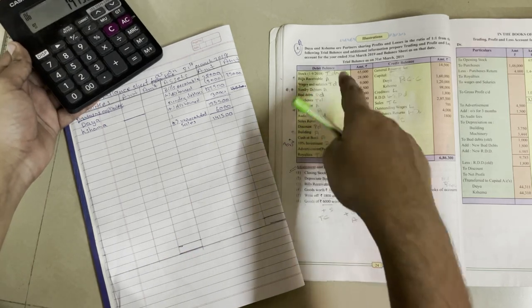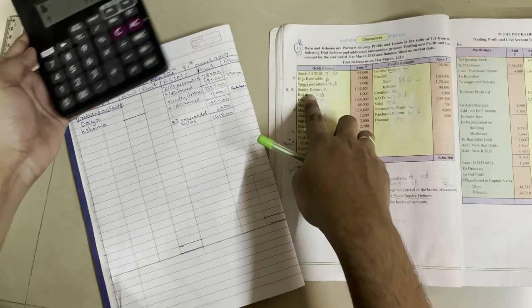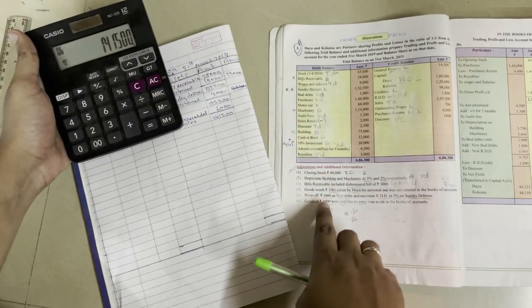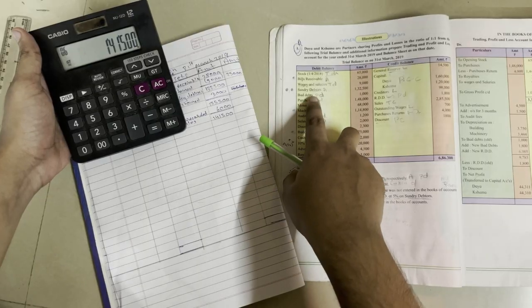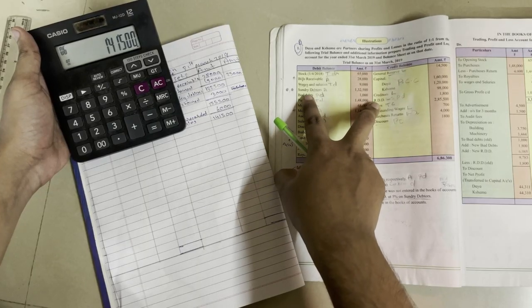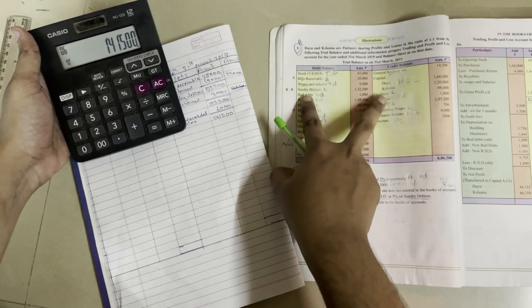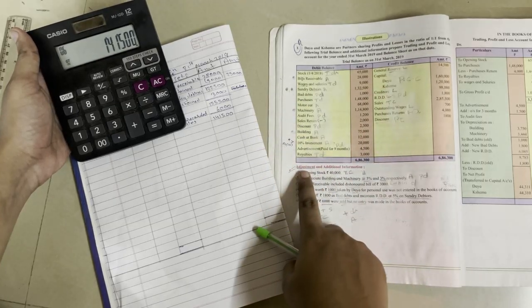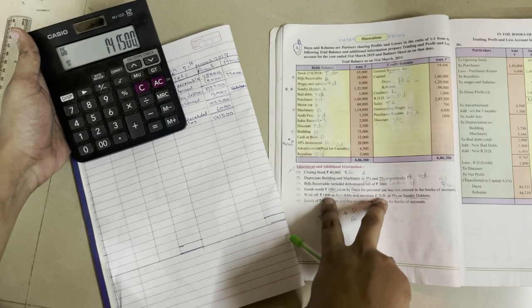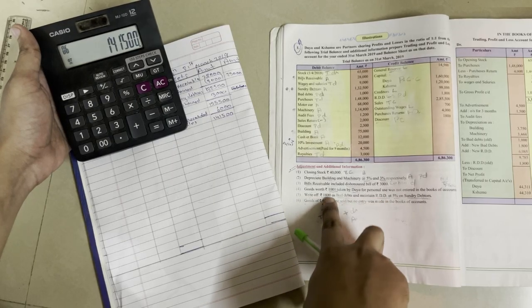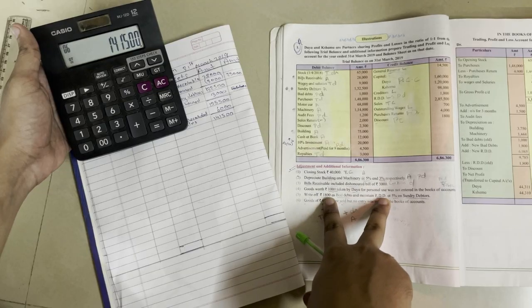Now as we go forward, there are bad debts. As the bad debts come, we have to see the actual bad debts given in the adjustment. So the bad debts and the RDD given in the trial balance are known as the old bad debts and old RDD. But the RDD and bad debts given in the adjustment are the new ones, so we will call them new RDD and new bad debts.